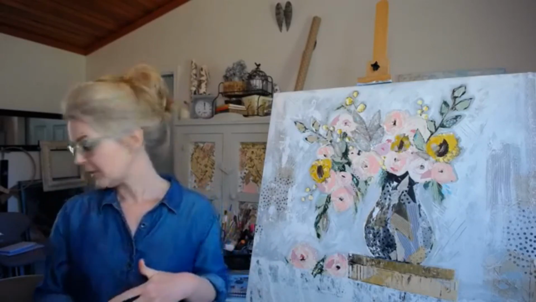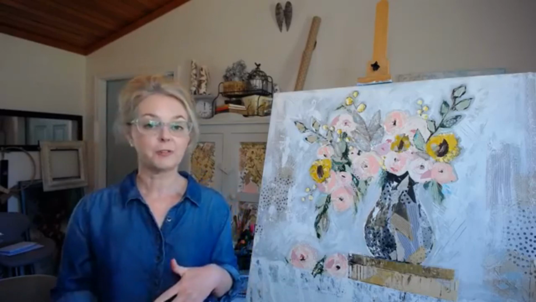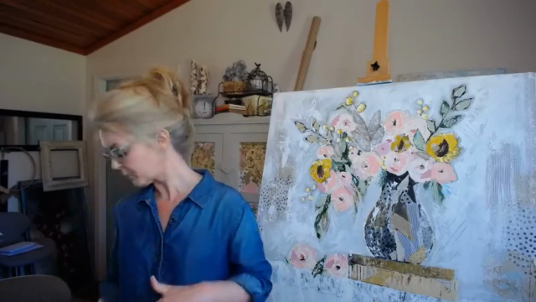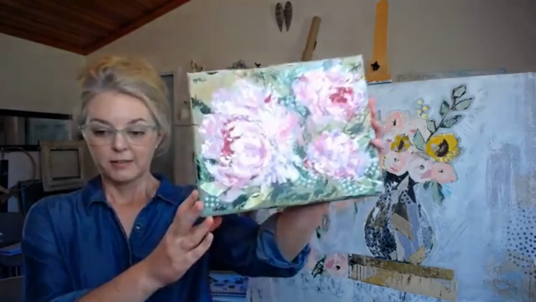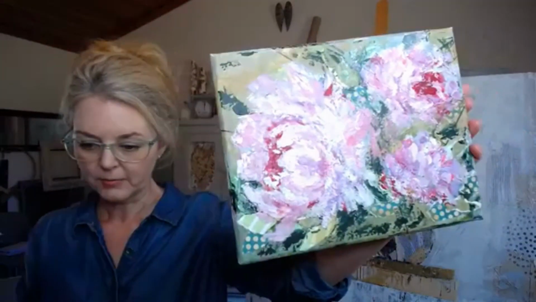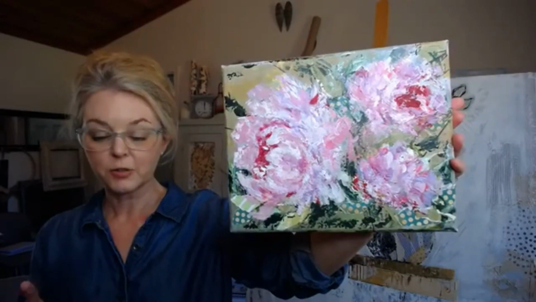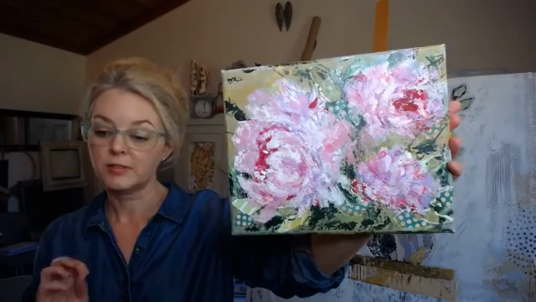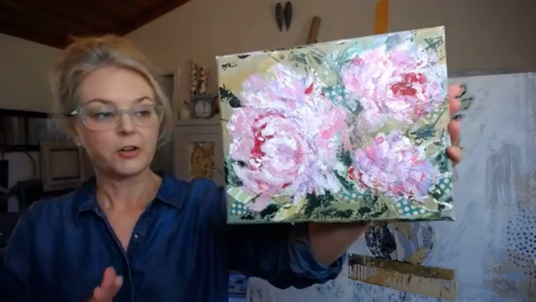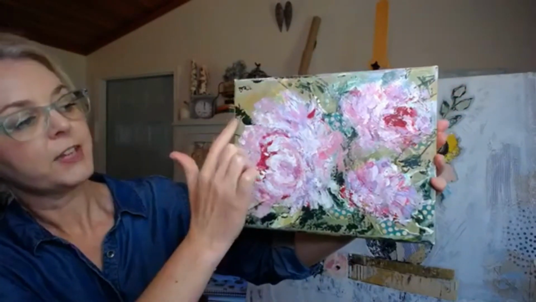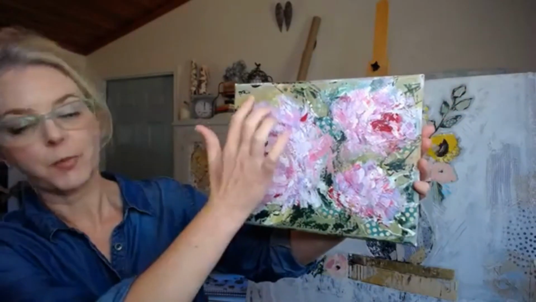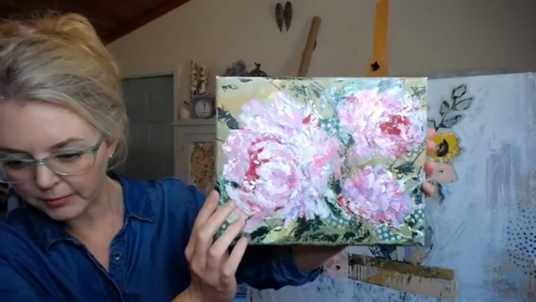So some of you may have seen some of the newer flower paintings that I've been doing, like this one. See if I can get it close enough that it doesn't mess up the picture. But this one is acrylic and it's also some paper collage. So up here, I've got some, it's kind of a brown color. You can probably see, maybe.